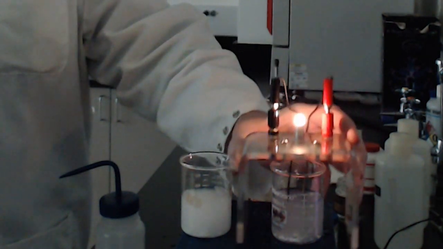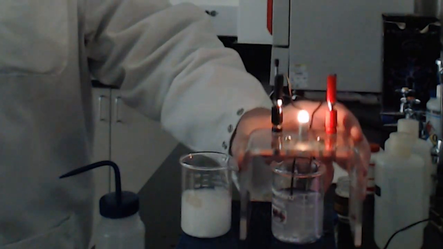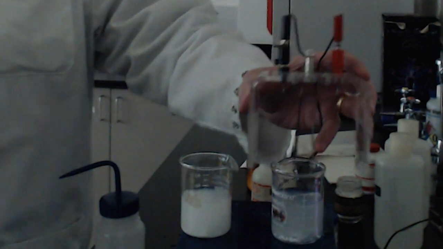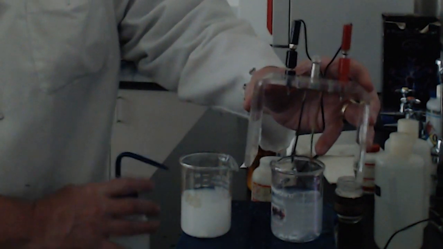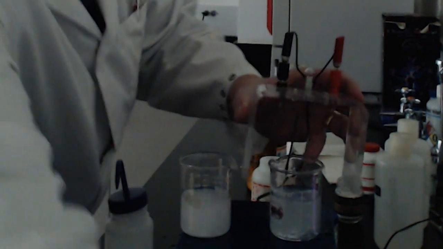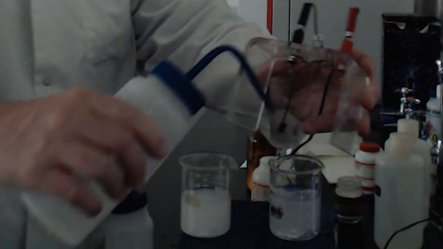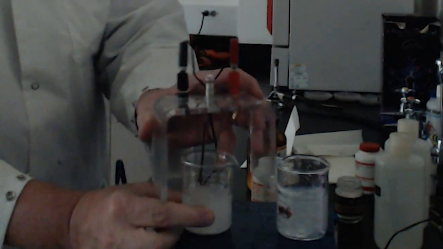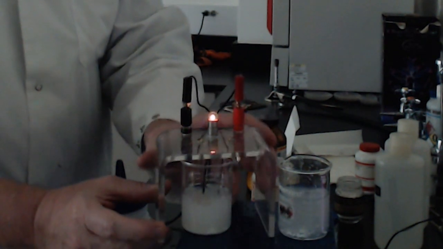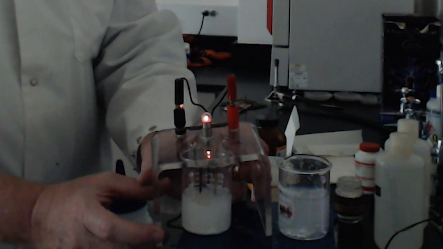So the one on the left here, or your right, is the magnesium sulfate, and you see the light bulb shines nice and brightly. I'm going to rinse off the electrode now. And we'll place the calcium sulfate in it, and you'll see that it barely glows.